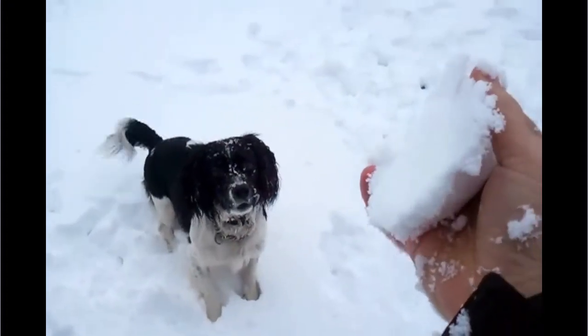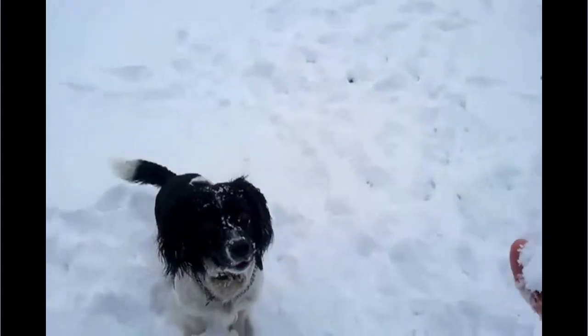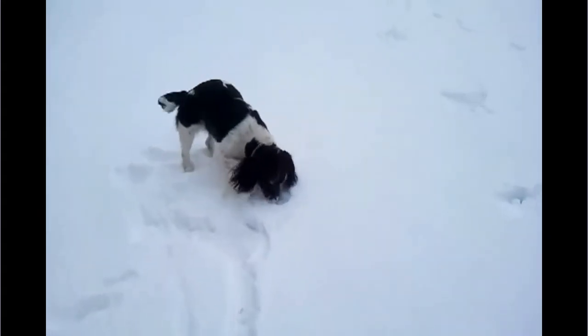Nice snowball. You want to see my snowball, boy? You get the nice snowball, you fetch it for me. Fetch it, boy, fetch it. Where's it gone? Where's it gone, boy? Fetch it. Okay, enough of that.